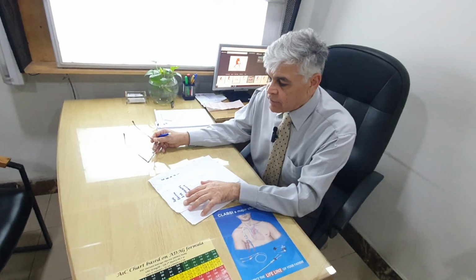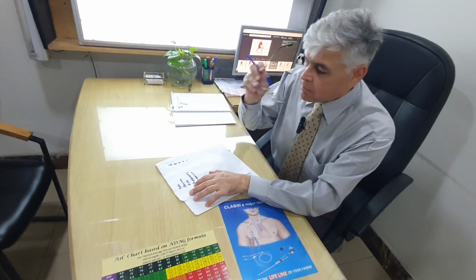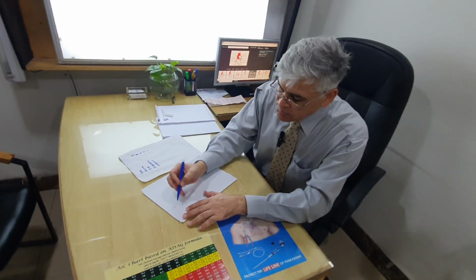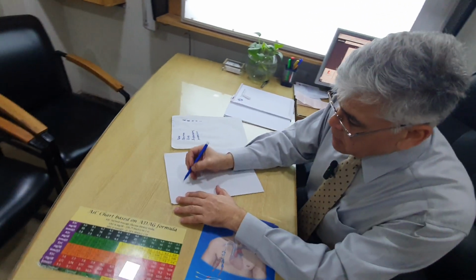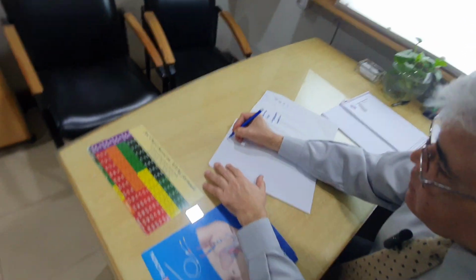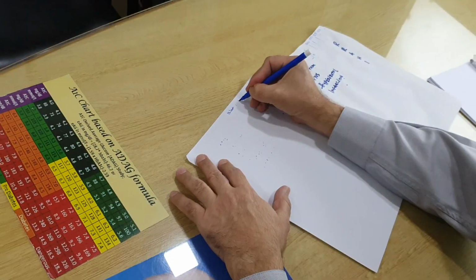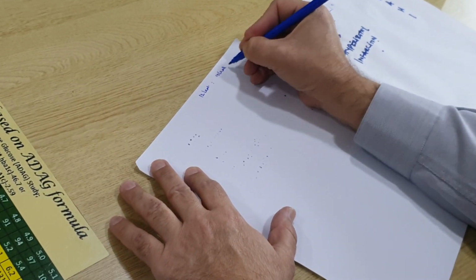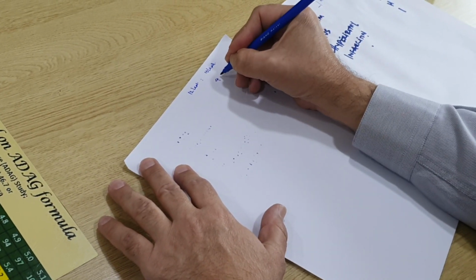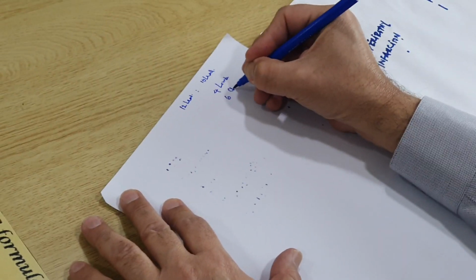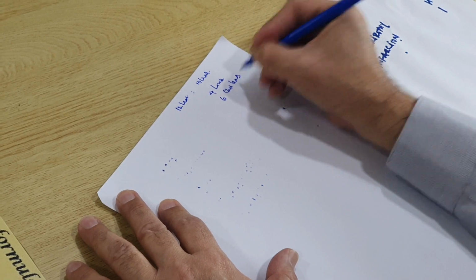So far we have done rate and rhythm. Now comes the tricky bit, and that is finding out the axis on an ECG. Now, if you remember, a 12 lead ECG, in fact, does not have 12 leads, it has 10 leads. And out of those 10 leads, there are 4 limb leads and there are 6 chest leads.